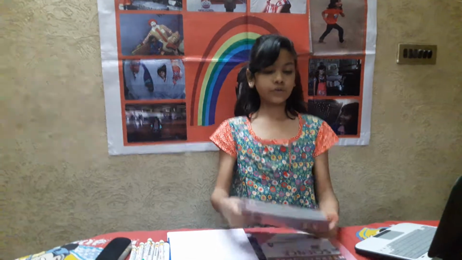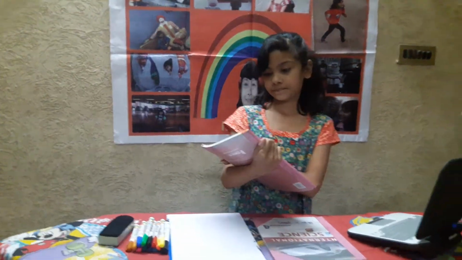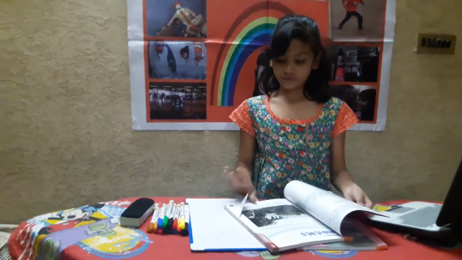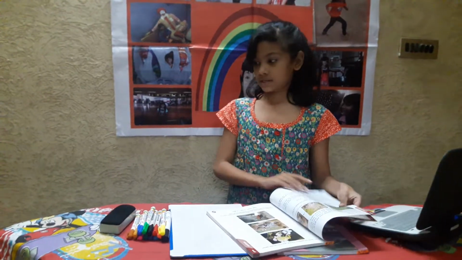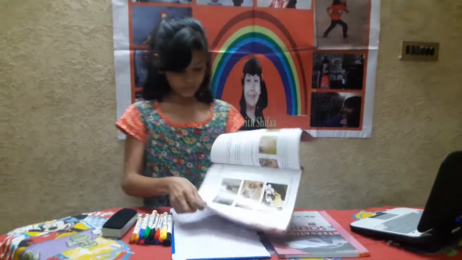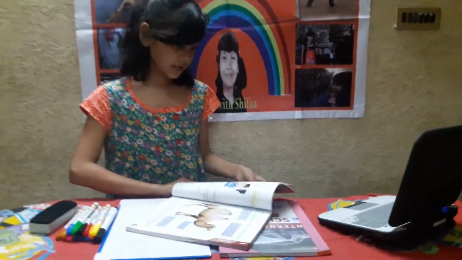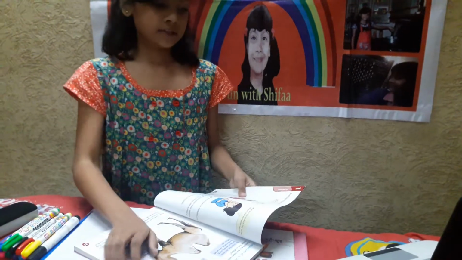So today we are gonna read this book. This is International Science of primary class 4. So today we are gonna read Adaptation in Animals. Adaptation is starting from page number 16. So let's start.